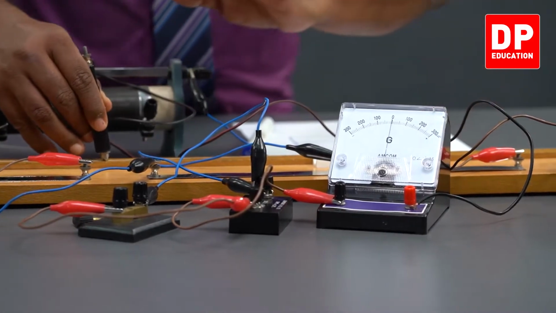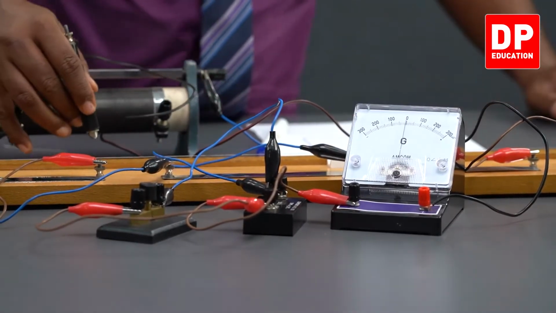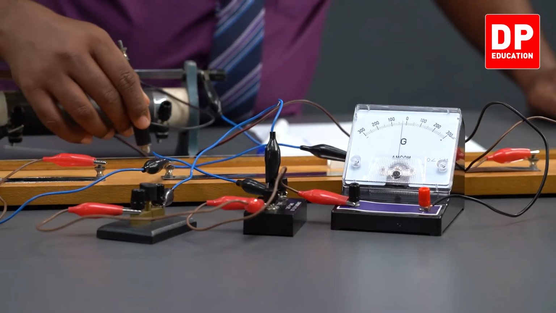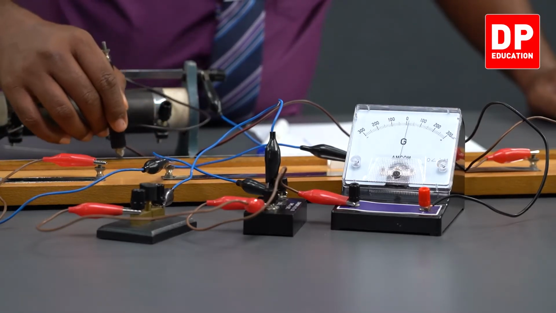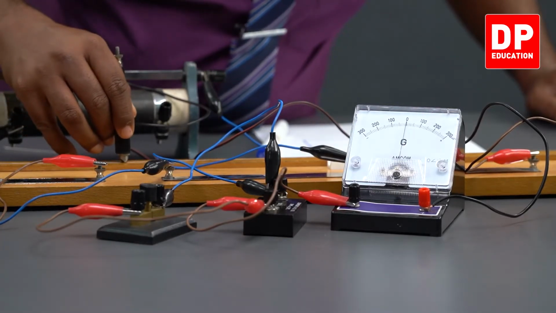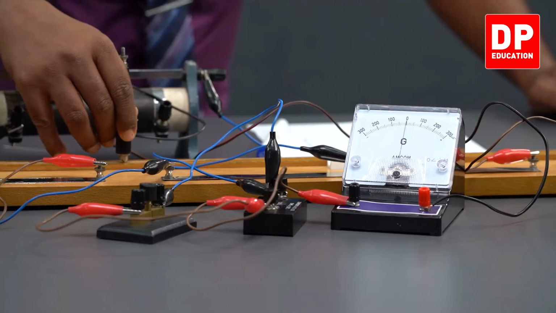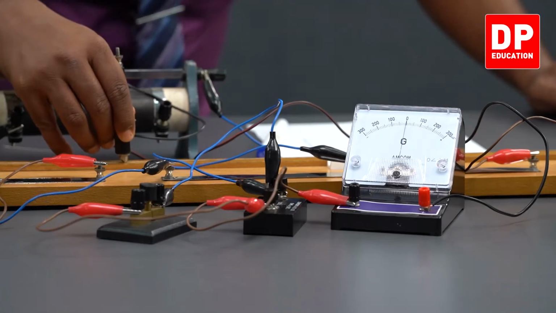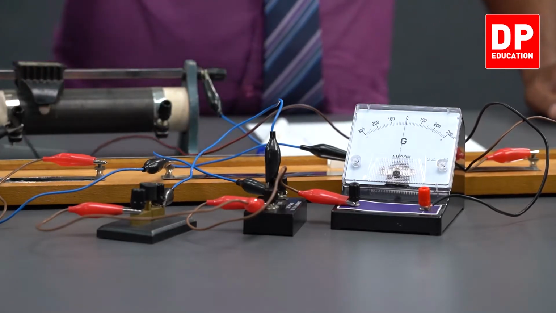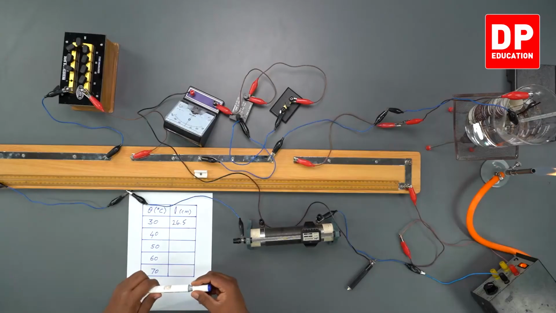Now what do we do? We close the plug switch. Now we will check again. Right, that is where we get 0. Let's get the reading here. We are getting a reading of 27 centimeters. Let's note it down. At 40 degrees, it's 27 centimeters.